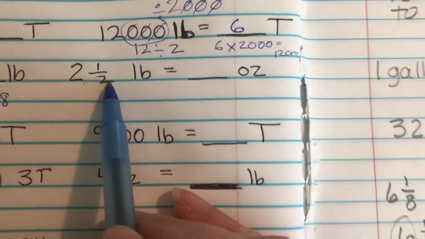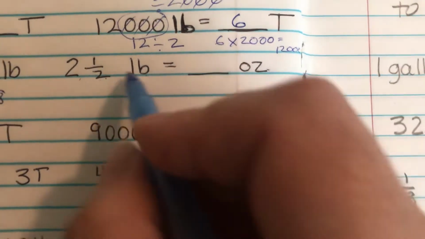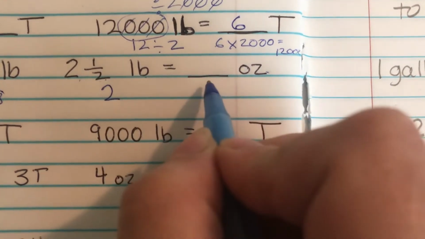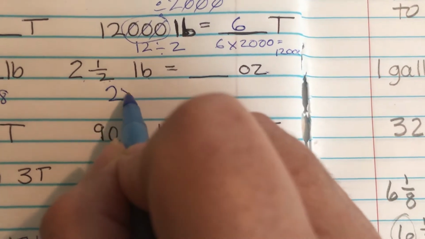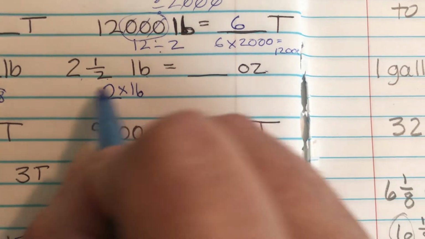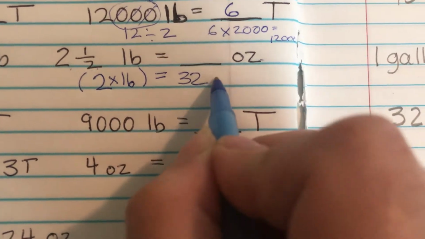Now, let's go over here. We have a fraction, so we're going to have to use the associative property. 2.5 pounds equals how many ounces? Okay, so still the same thing. 2.5 pounds is how many ounces? 2 pounds times 16. That means we have 32 ounces in 2 pounds.